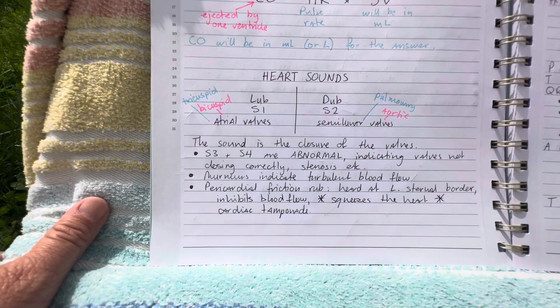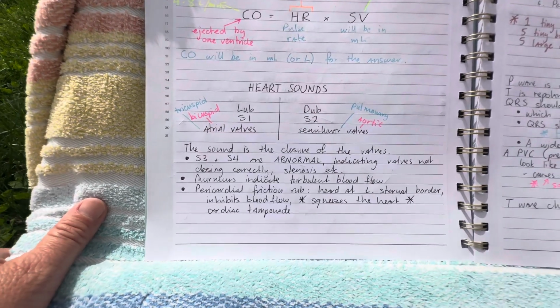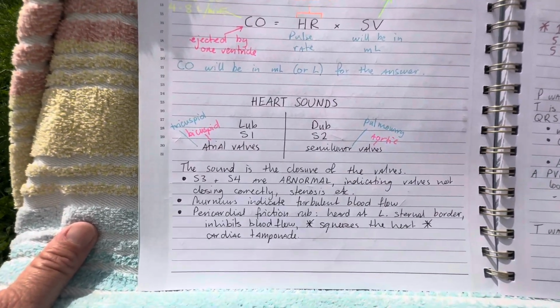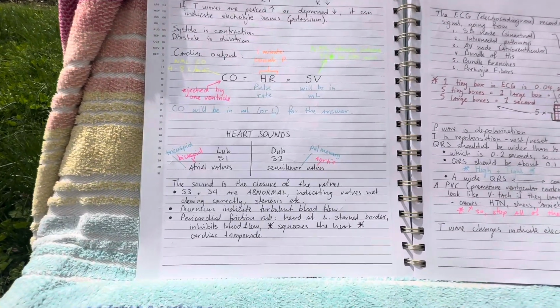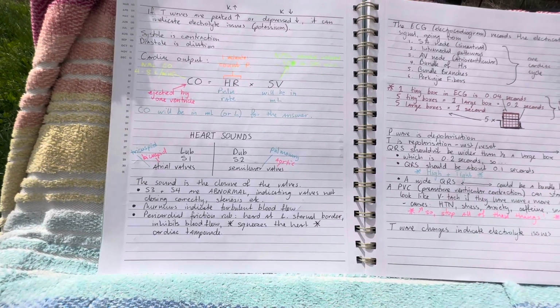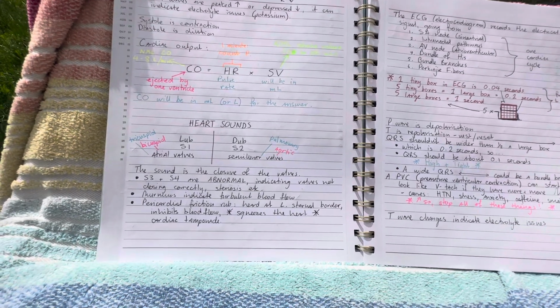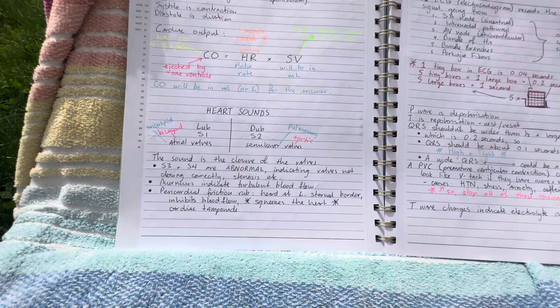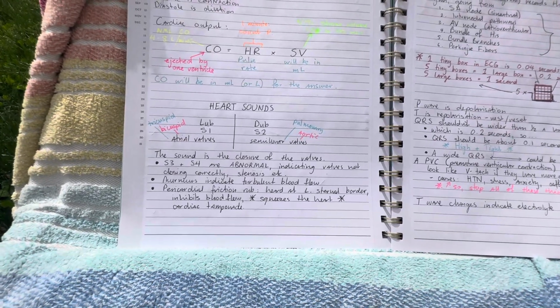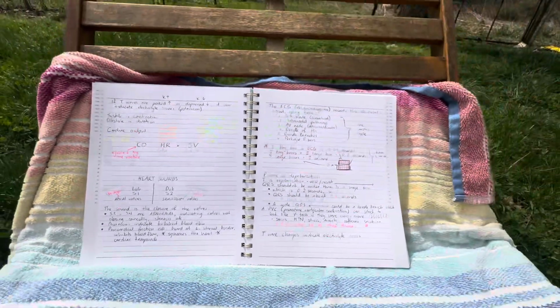The sound is the closure of the valves. S3 and S4 are not normal. They indicate the valves are not closing correctly, and it could be stenosis. The murmurs indicate turbulent blood flow. Pericardial friction rub, heard at the left sternal border and inhibits blood flow. It squeezes the heart. It's a cardiac tamponade.